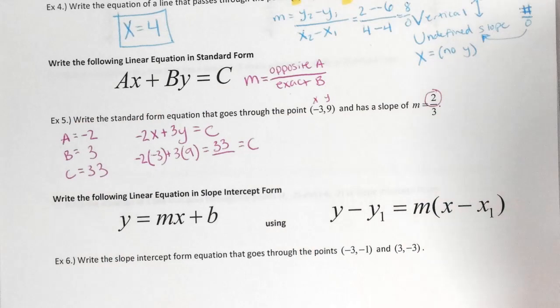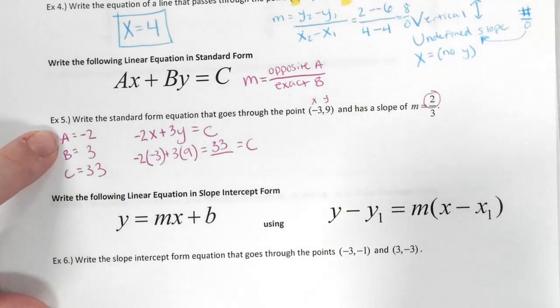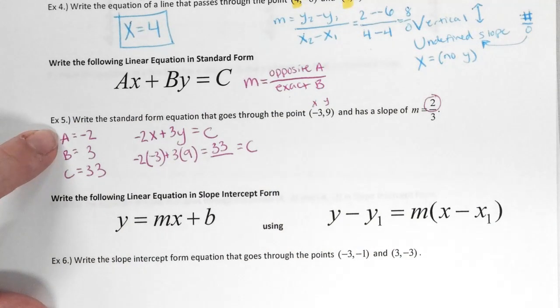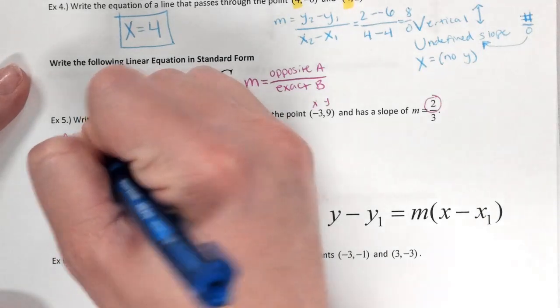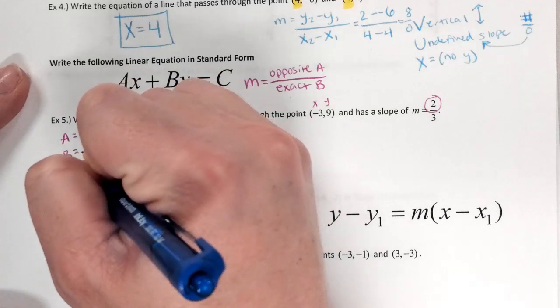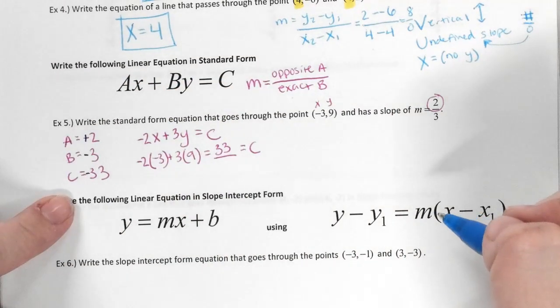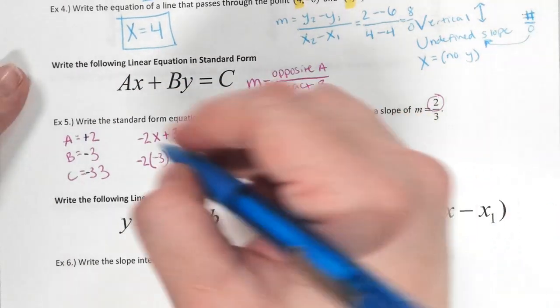Now, before I write my final equation, a is not allowed to be negative, so what do I have to do? Yeah, remember we would just switch all the signs. So if this is negative, it becomes positive. If this was positive, it becomes negative. Positive becomes negative. So that's my a, b, and c. That's my final a, b, and c.